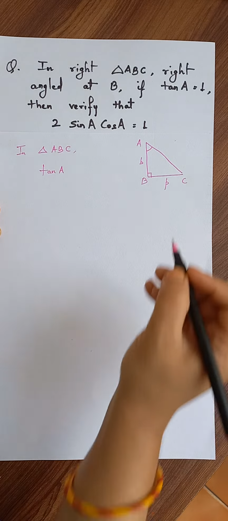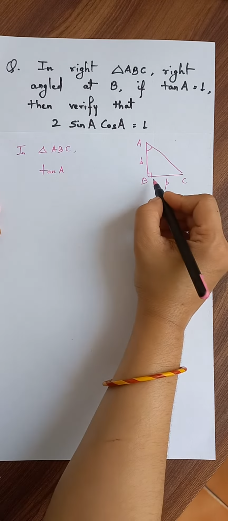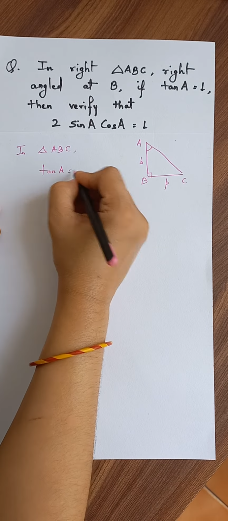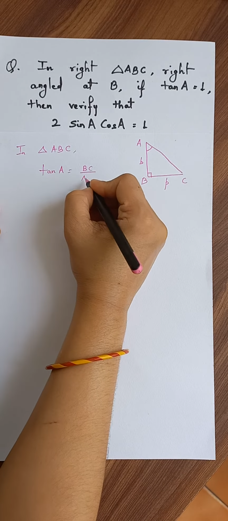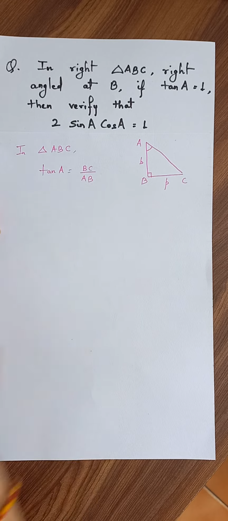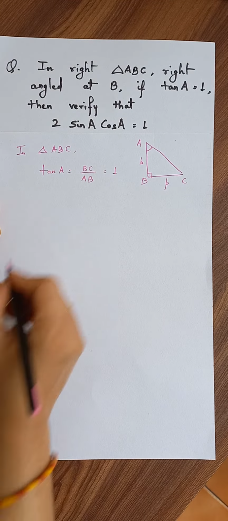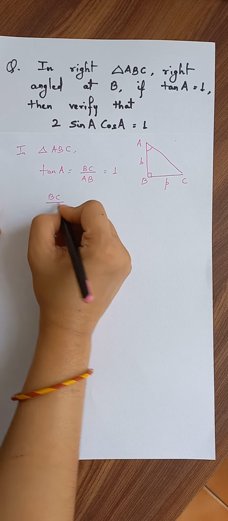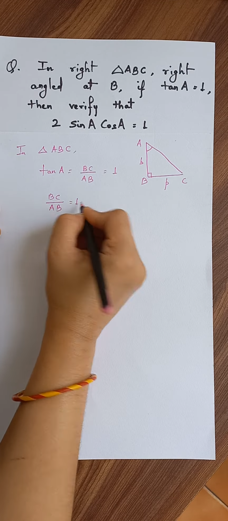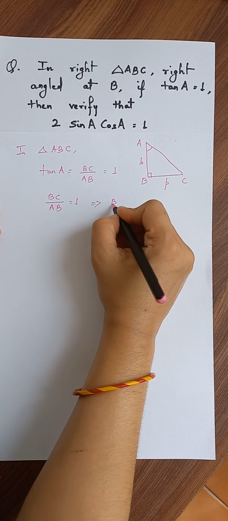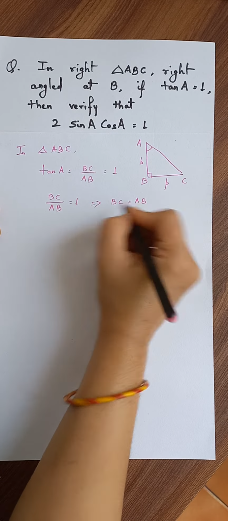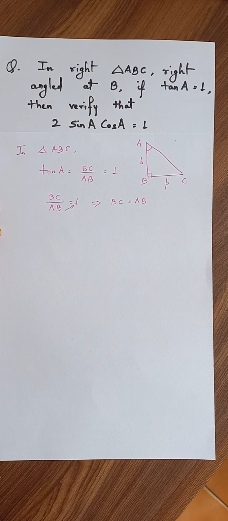So here for tan A, perpendicular will be BC and base will be AB, because we already know that tan is the ratio of perpendicular and base, and it is given that its value is 1. So if BC upon AB is 1, what does it mean? That BC is equal to AB. How did it come? We have just cross multiplied it. So BC value is equal to AB value.